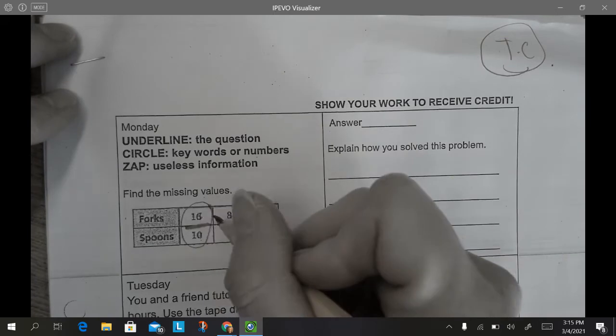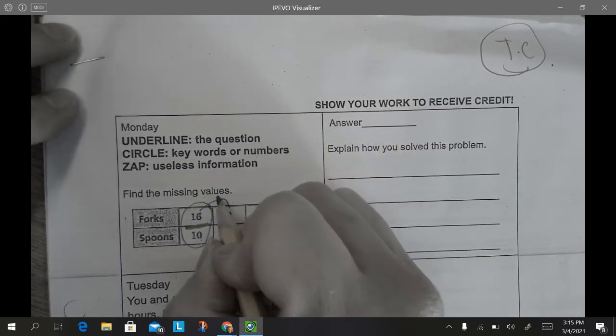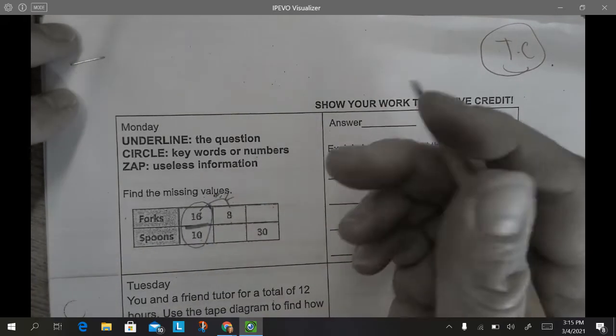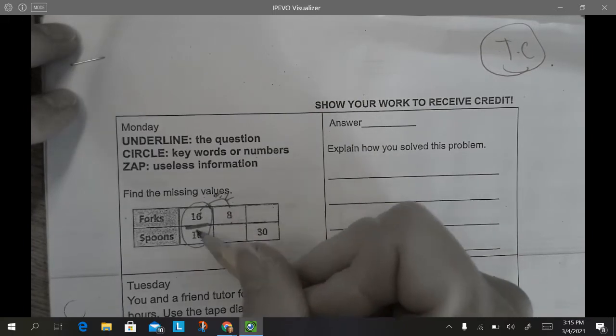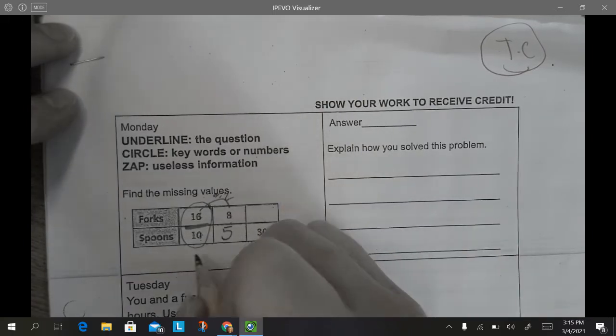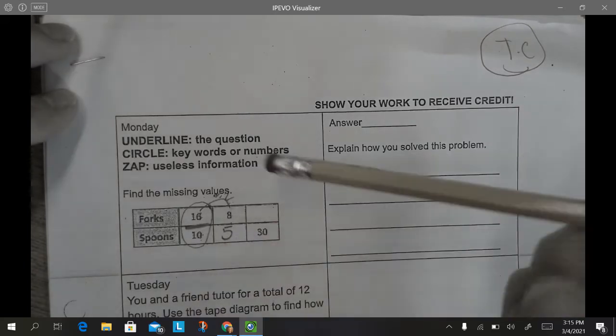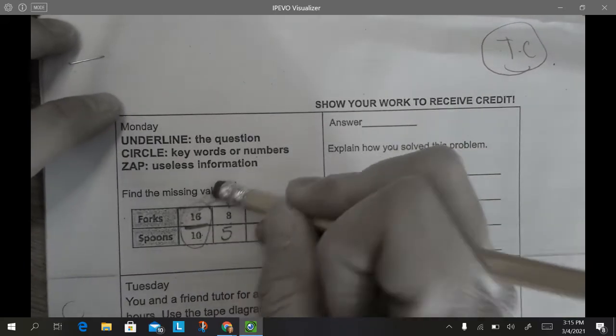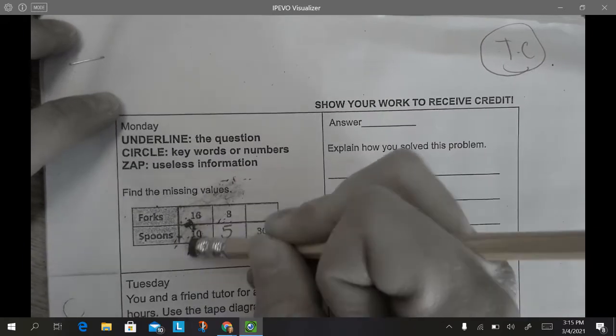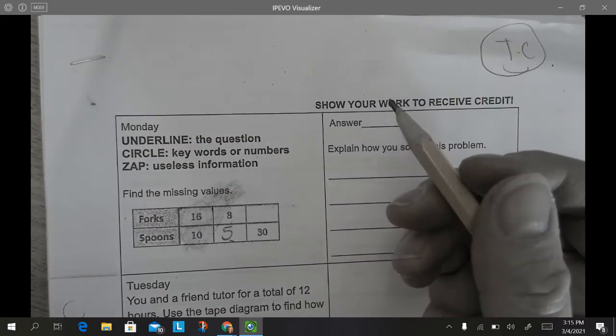So how does it get from 16 to 8? Well, you divide by 2. So if you're dividing by 2, you have to divide by 2 on the bottom, which are the spoons. So you're going to divide by 2. So now your ratio is not 16 to 10. It is now 8 to 5. And all they did was cut it in half. All right, that one's easy.